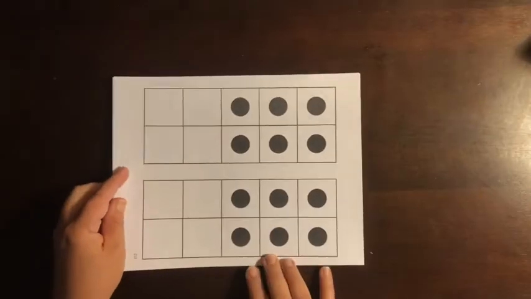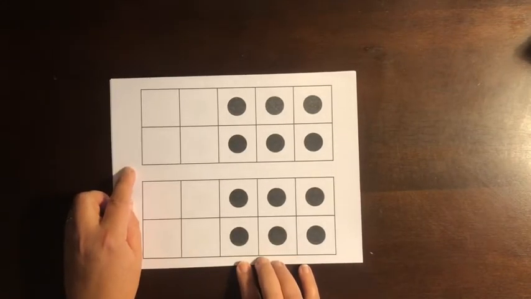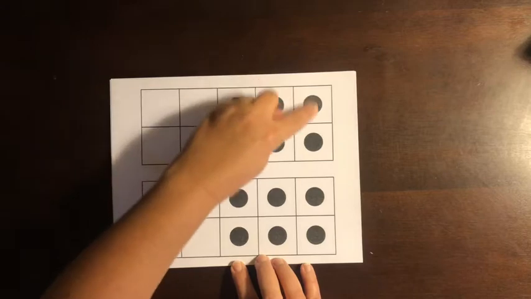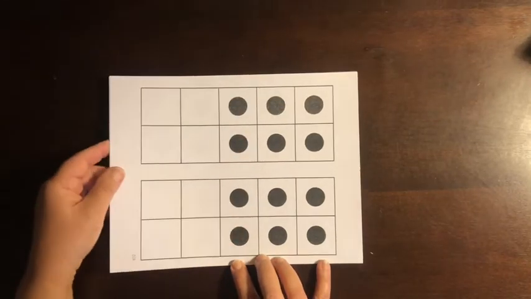All right, let's see about this one. Did you say 12? Good job. How did you come up with 12 so quickly? Yep, because you know this tens frame is 6, and 6 plus 6 is a doubles fact, and that equals 12. Good job. All right, what about this one?